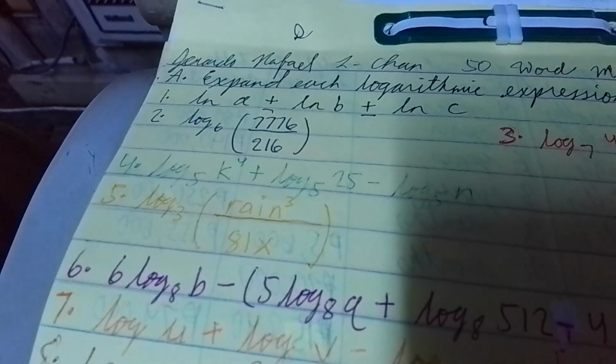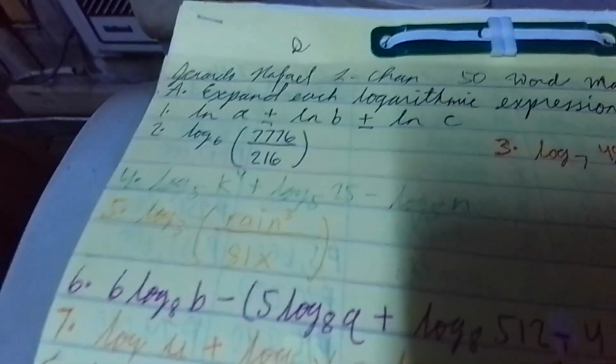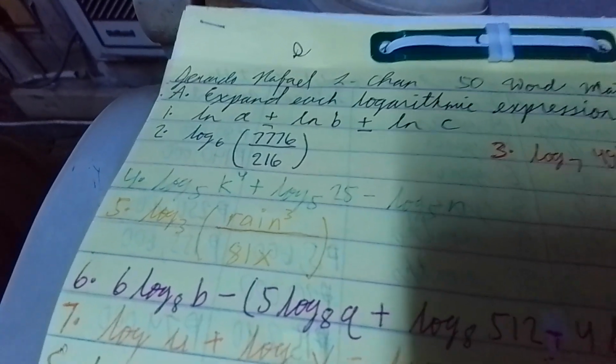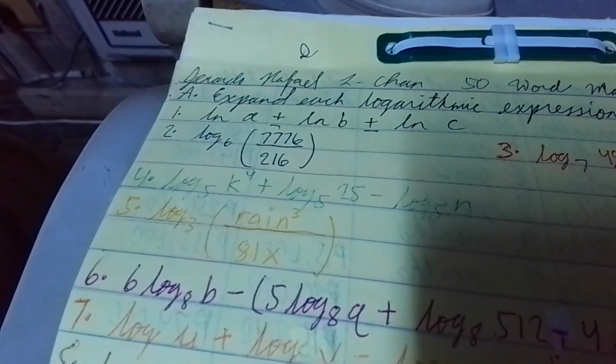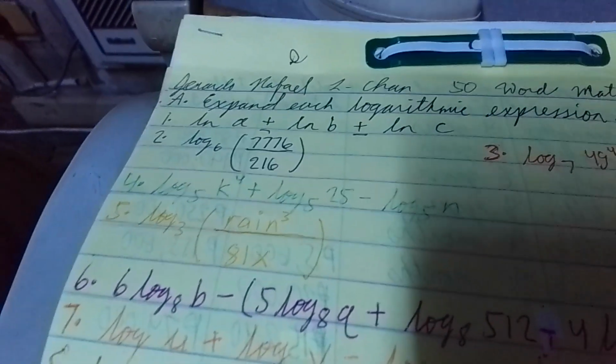And the reason why I wrote the word rain there is because I have a math teacher whose name is Ma'am Rain. When I was at Chongse during that time, in 2019, my teacher there was Ma'am Rain. Grabe si Ma'am Rain! Yes, Ma'am Rain.